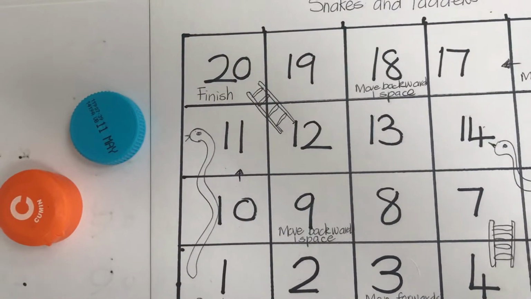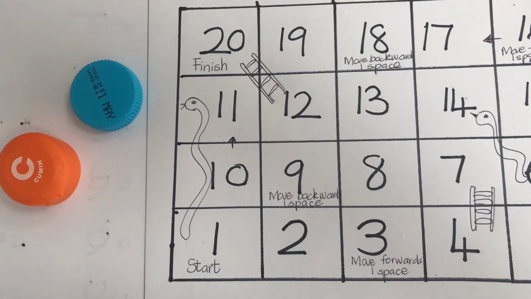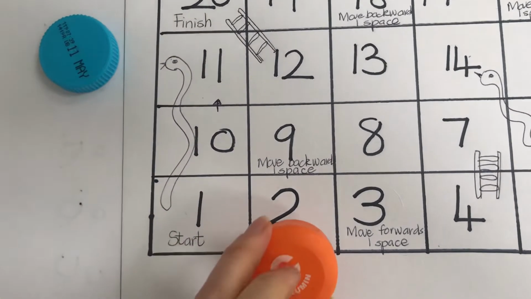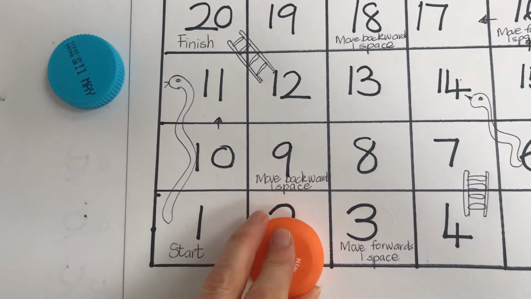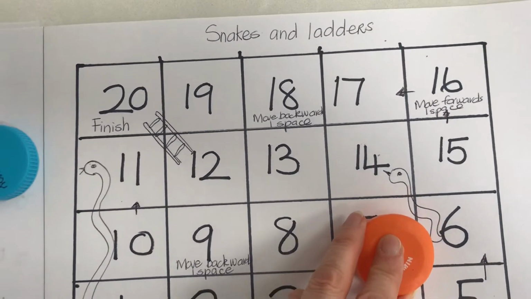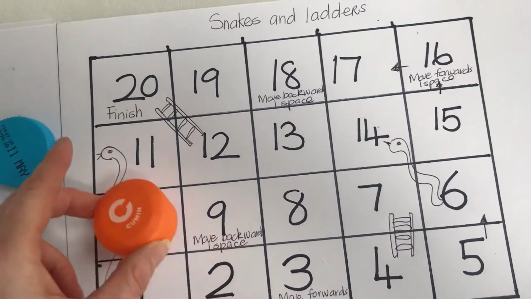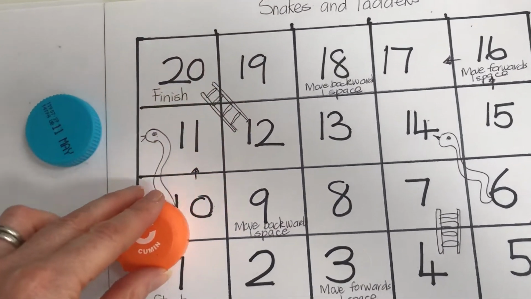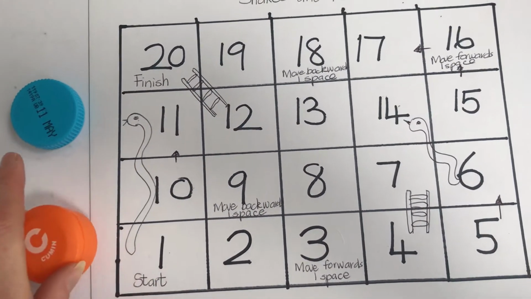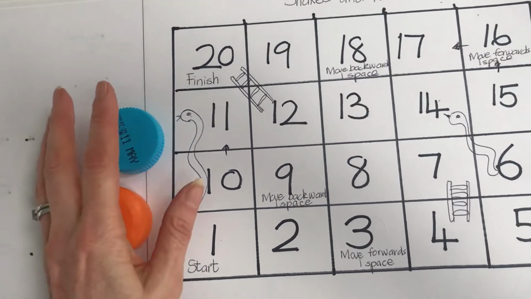So if your child hasn't played this game before, just explain to them that you have to roll the dice, and then you move the number of spaces the dice lands on. So say for example, if your dice lands on a number with no instruction, you just stay there. If you land on a space with a ladder, you go up the ladder, and they're very good spaces to get to. But if you land on a snake's head, you have to slide all the way back down to the start. So you don't want to land on number 11, or you'll end up back at the very start again. I have 2 bottle tops just as my counters.